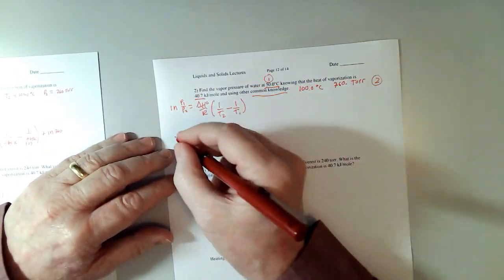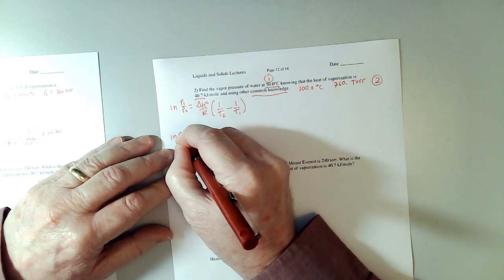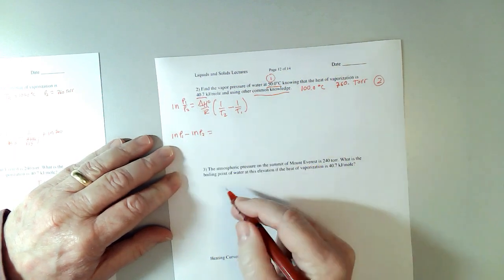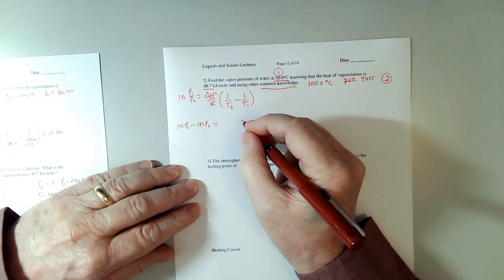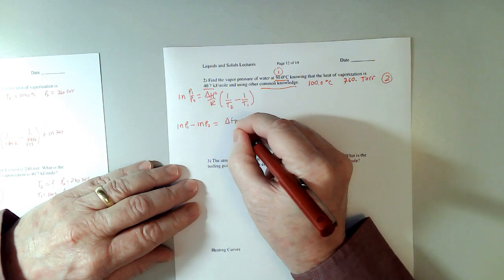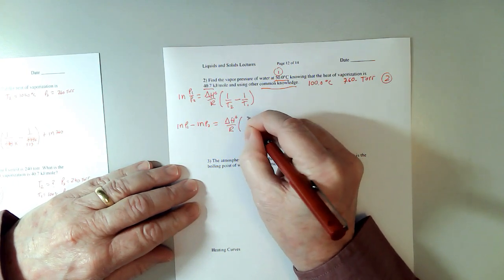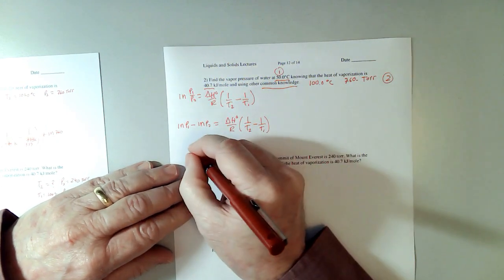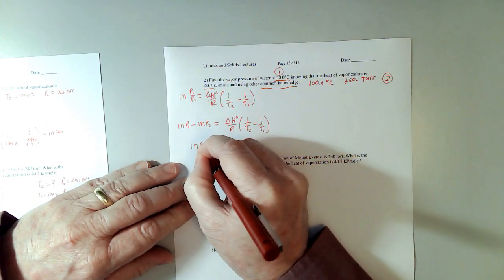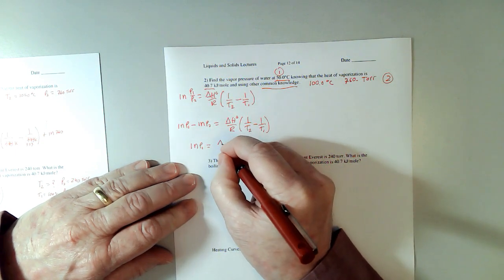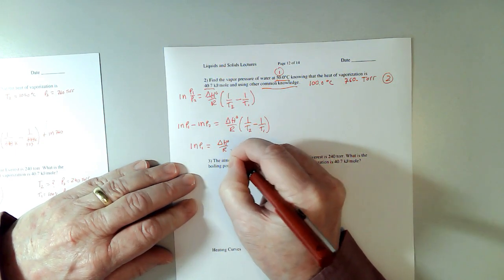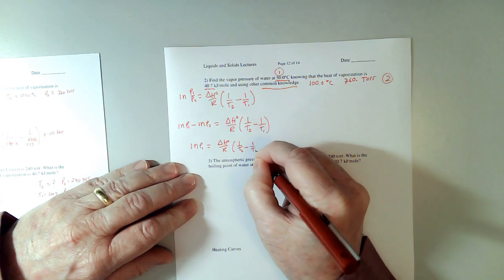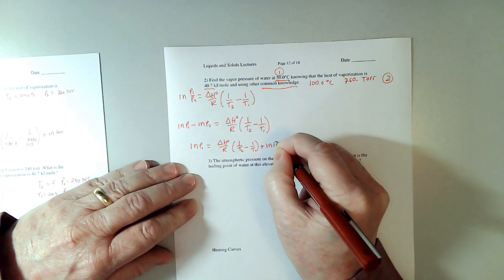Now I can use the property of logarithms to say that the ln of P1 minus the ln of P2 is equal to that term. All right, and then that equals delta H naught over R, 1 over T2 minus 1 over T1. And to put it into a useful form for me, the ln of P1 equals delta H naught over R times 1 over T2 minus 1 over T1 plus the ln of P2.